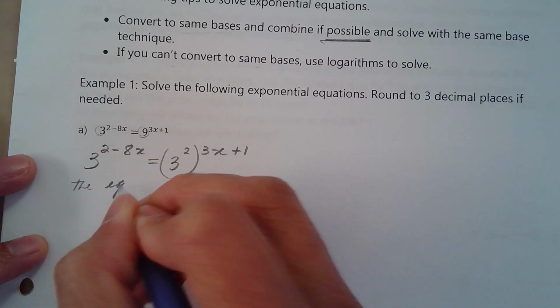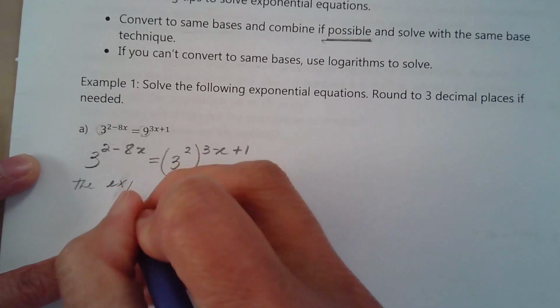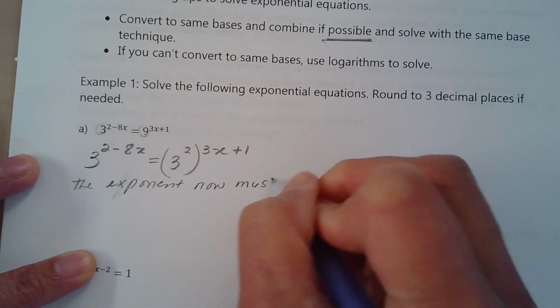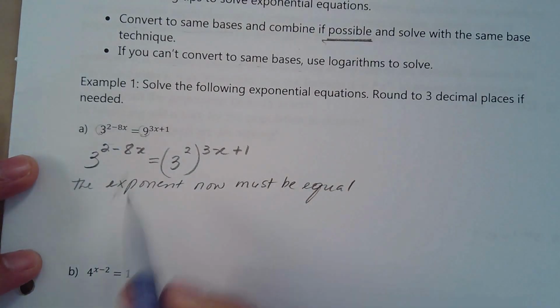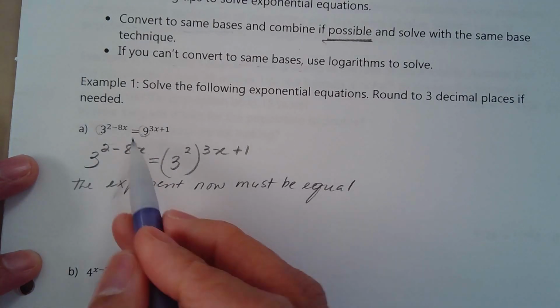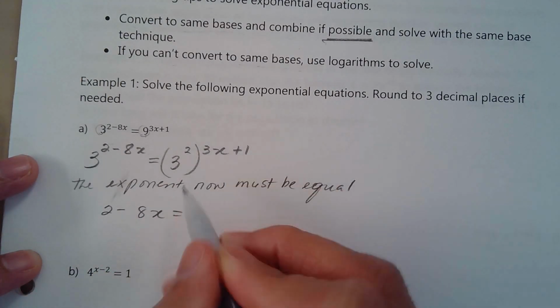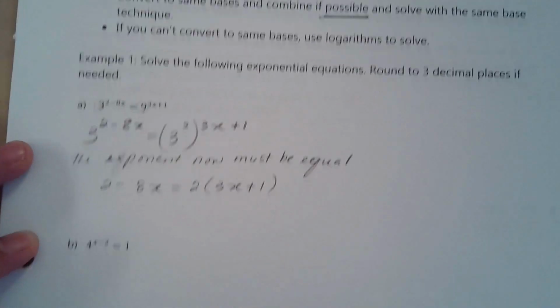The exponents now must be equal. Okay, if they're equal, then it's going to be 2 minus 8x equals 2 times 3x plus 1, yes?